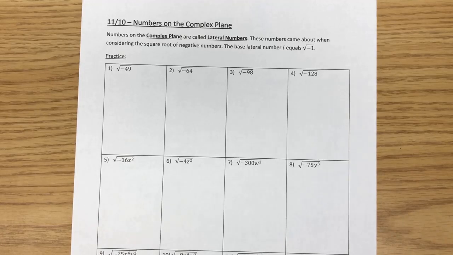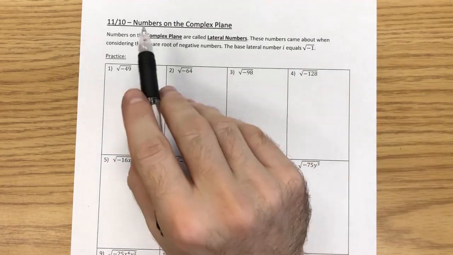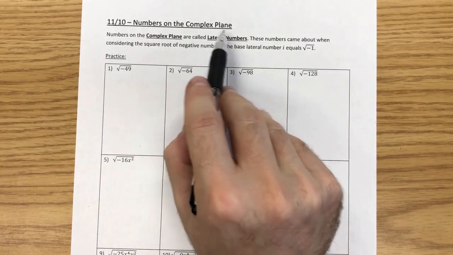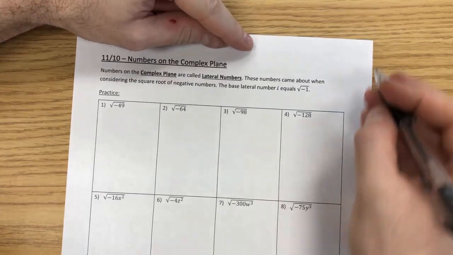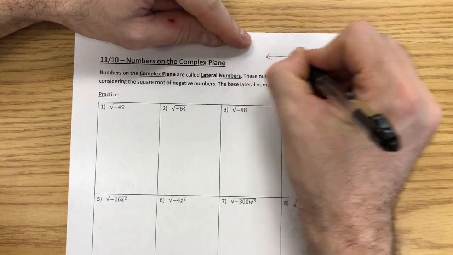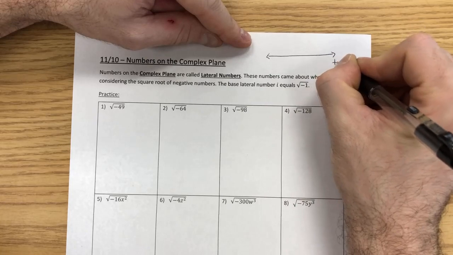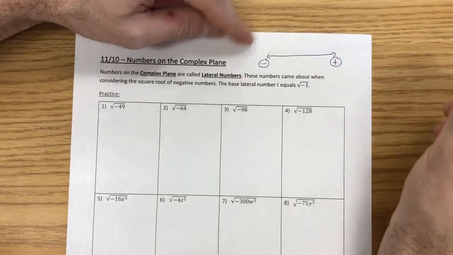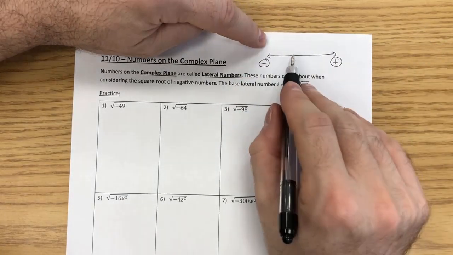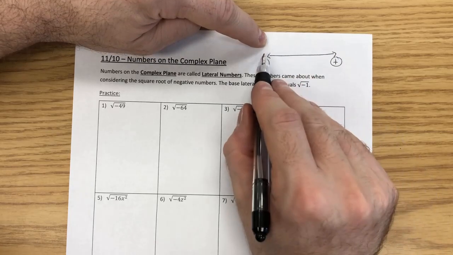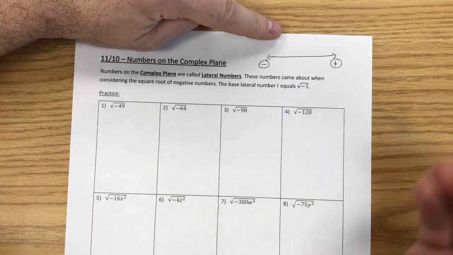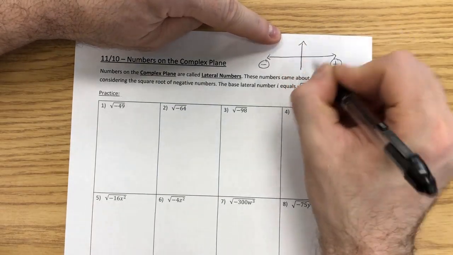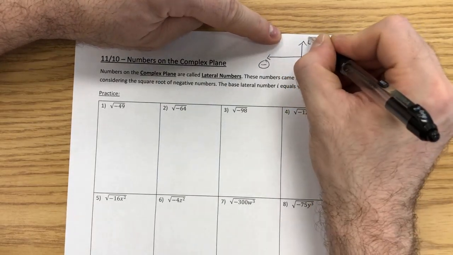So today we're going to be working on numbers on the complex plane. What the complex plane is, it involves an area called lateral numbers. What we are used to up until this point is numbers that either go in one direction or in the other. We have what we call the positive and the negative axis. You either have more of something or less of something. What we're introducing when we say the complex plane is, hey, we can have something else.